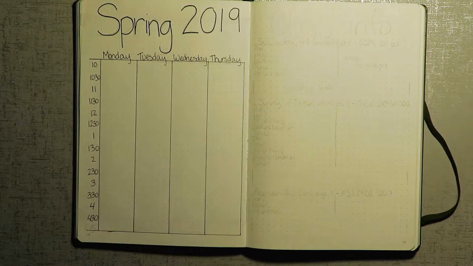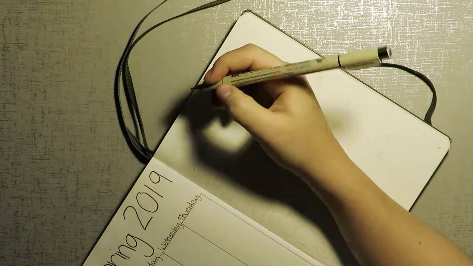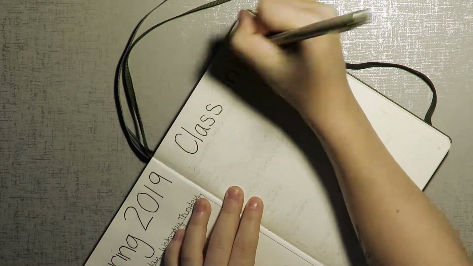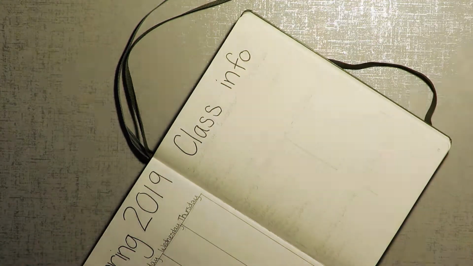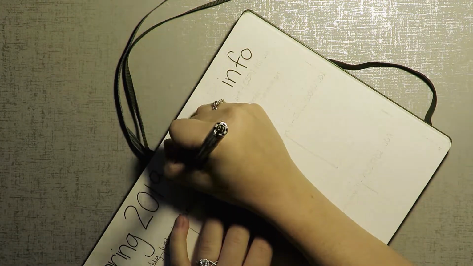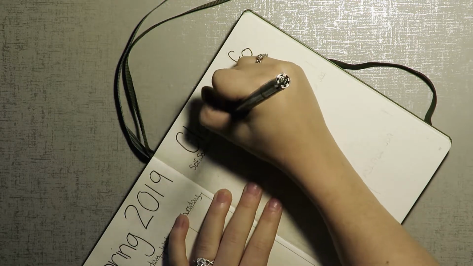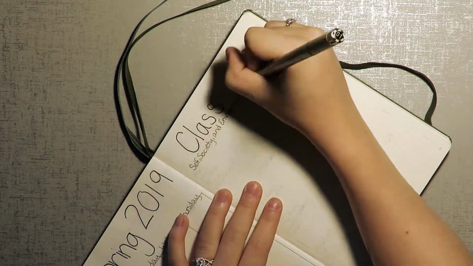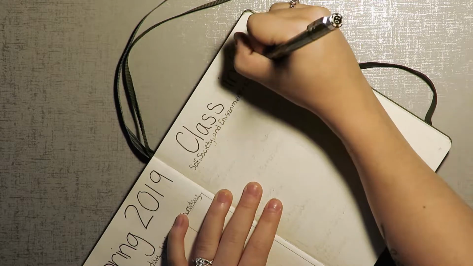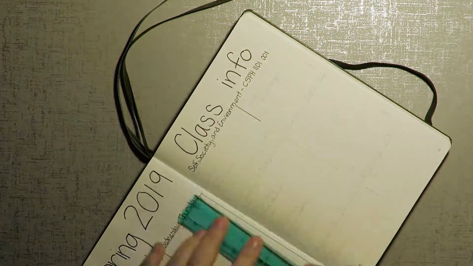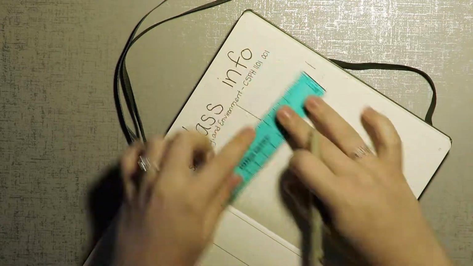This next page is just a whole bunch of different class info rather than having to go to the syllabus to constantly look it up. It makes it easier. I can just flip to one page and all of the information is there. I did not include all of the information because that's personal information of both mine and the professors. So in order to keep privacy, I just included the class names and the basic information.